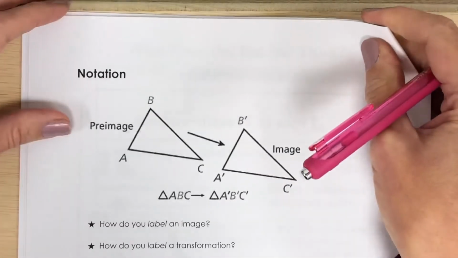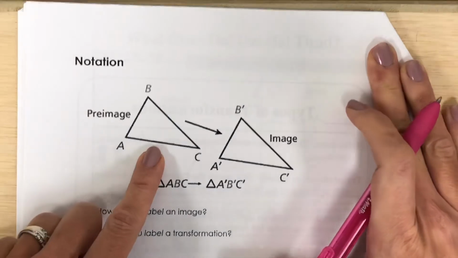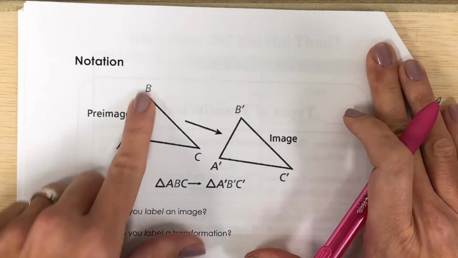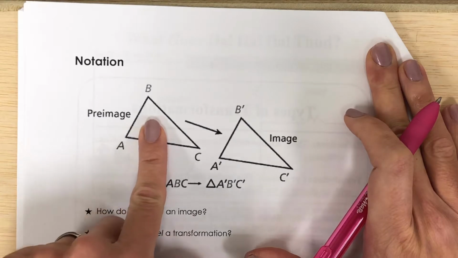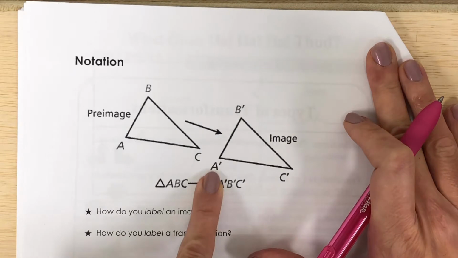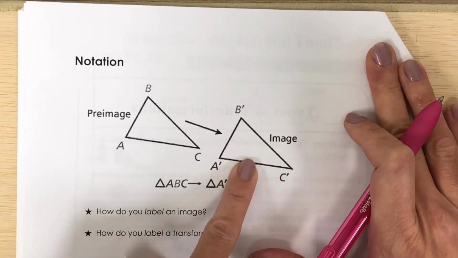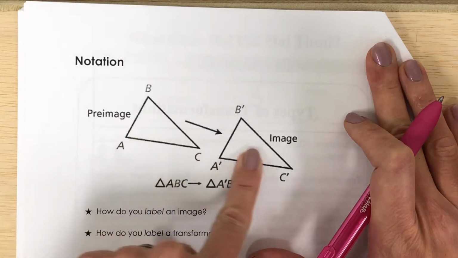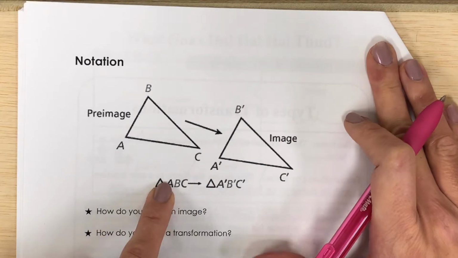And we have notation that we get to deal with. So in this picture right here, we have our triangle. This is the pre-image. And the triangle gets moved over here. It gets translated. And here is the image. So here is the picture or the figure after it gets moved. So how do we label an image?